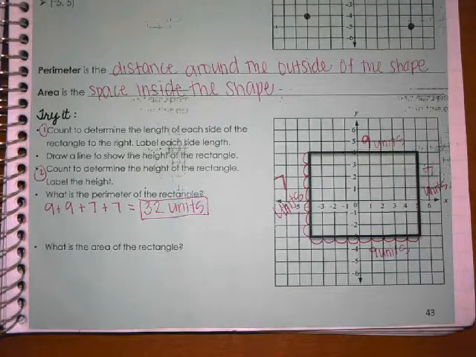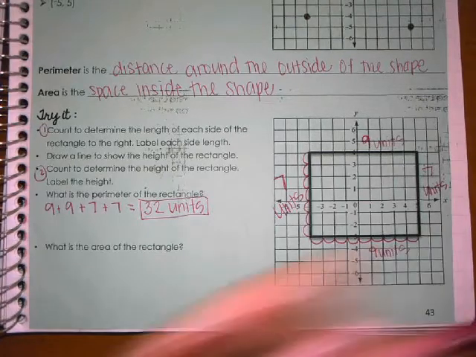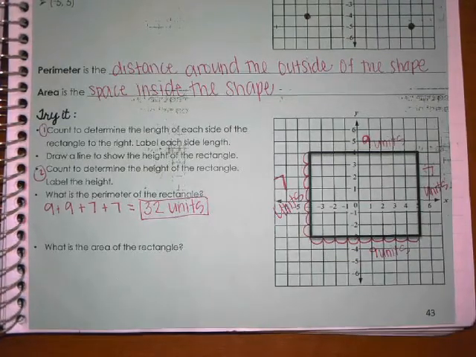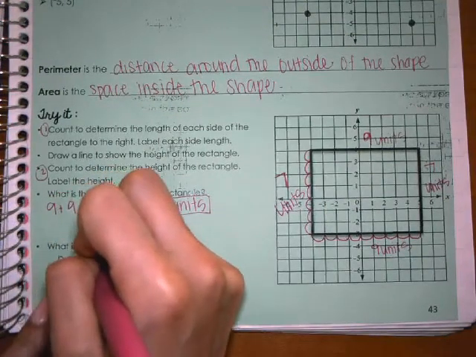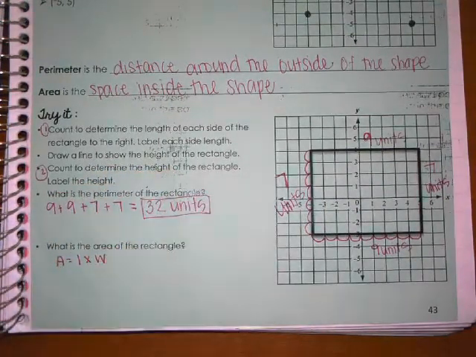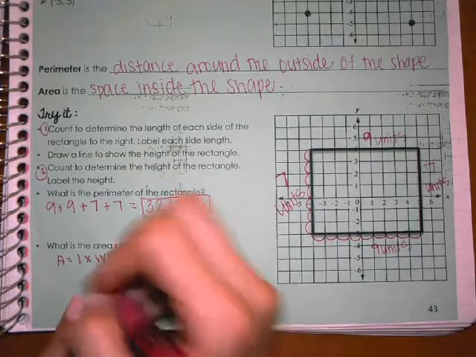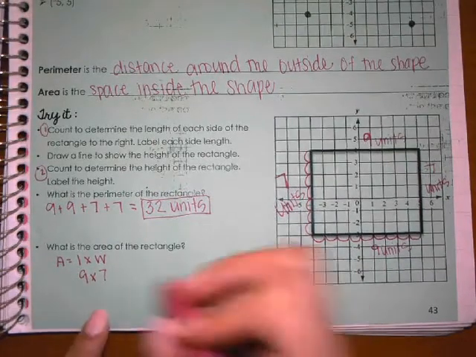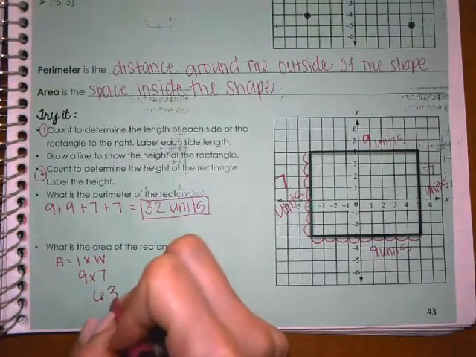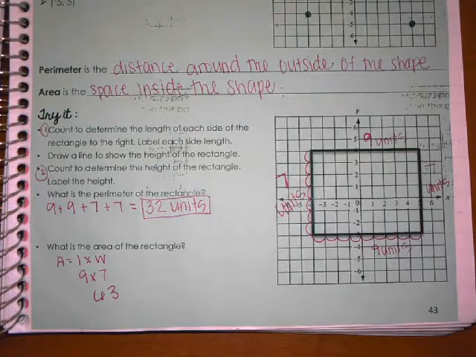Okay, good guys. Everyone that I've seen has gotten the answer correct. Remember, when we're finding area, the formula is area equals length times width. My length is 9, my width is 7, and as you guys all told me, 9 times 7 is 63.